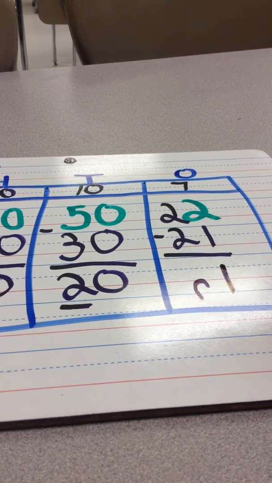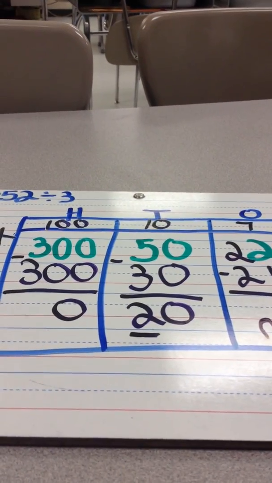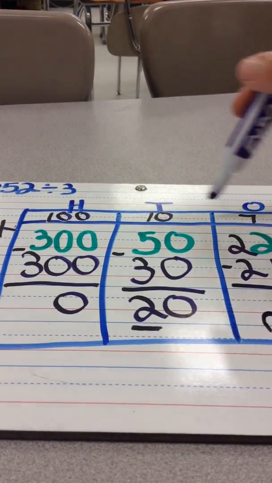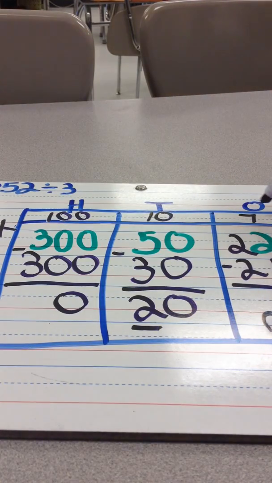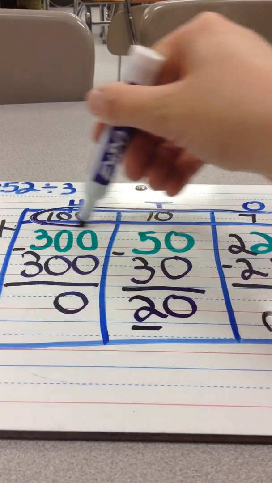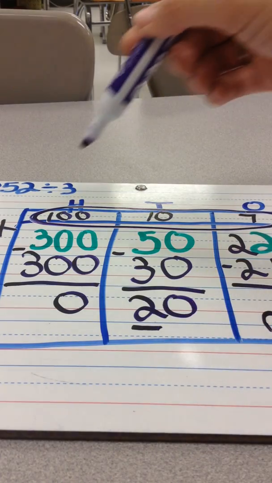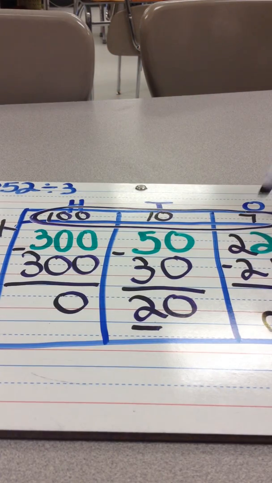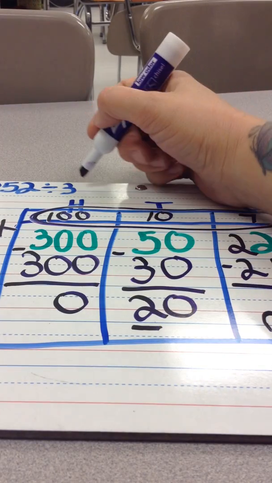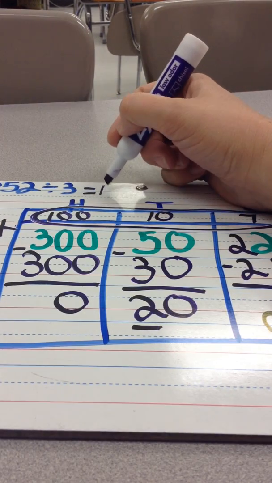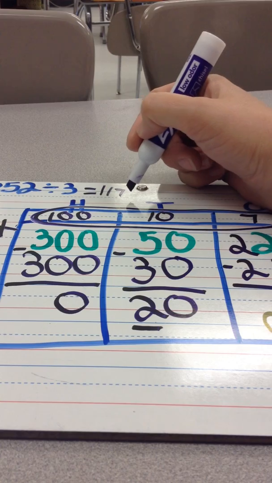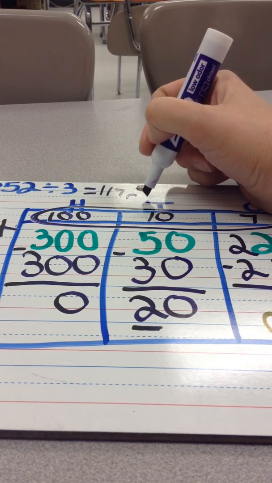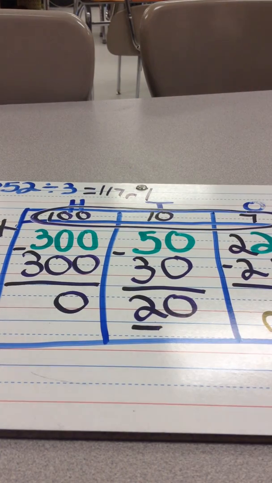Now my answer for this entire equation is up here at the top in the small boxes. And I usually have them circle that. And that is 100 plus 10 plus 7, which would equal 117 with the remainder of 1.